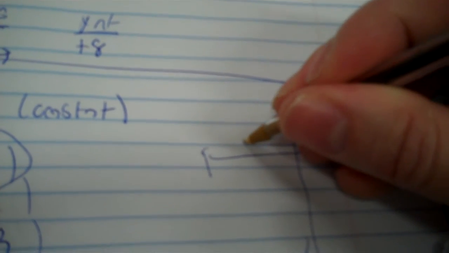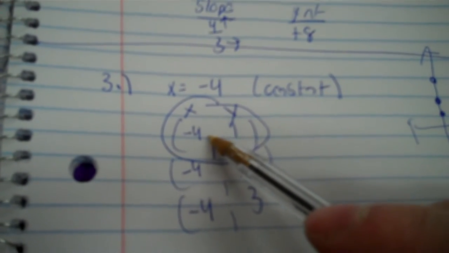Now, under all the x's, I put negative 4, and since I don't even have y in here, y is going to be 1, 2, 3. If that letter's not even in the equation, it can be whatever you want it to be. I just use 1, 2, 3 because it's simple. Okay, negative 4, 1. From the middle, I go backwards about 4, up 1. Negative 4, 2, I go backwards 4, up 2. Negative 4, 3, I go backwards 4, up 3. Remember, in a coordinate, this point tells you how far to go forward or backwards, and this point tells you how far to go up or down.